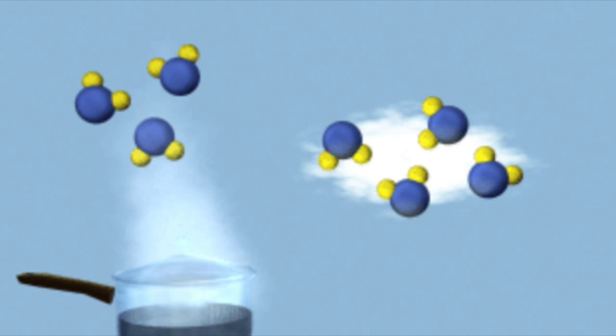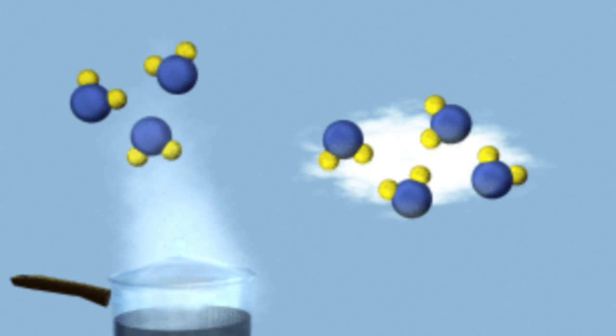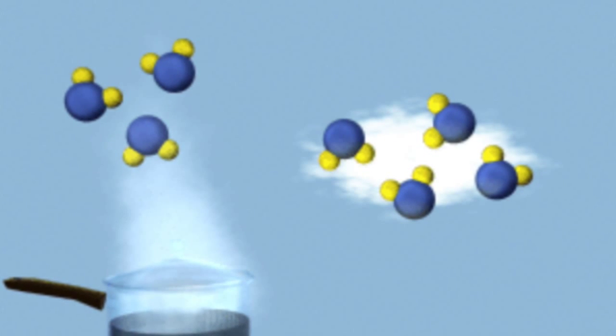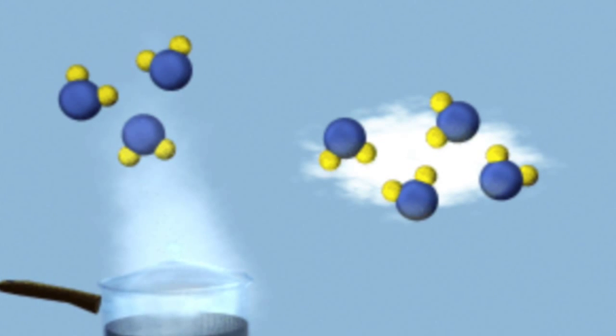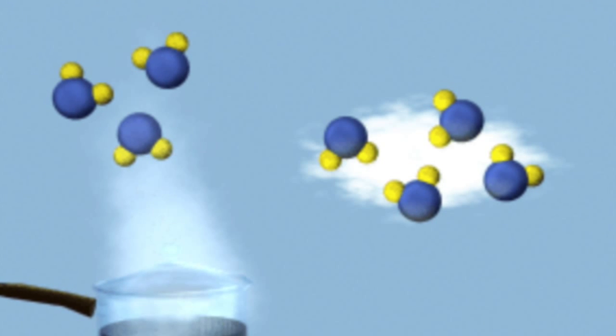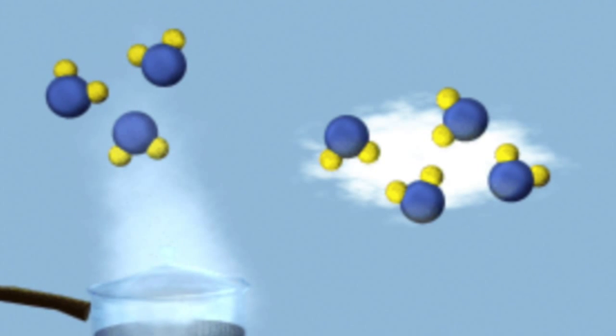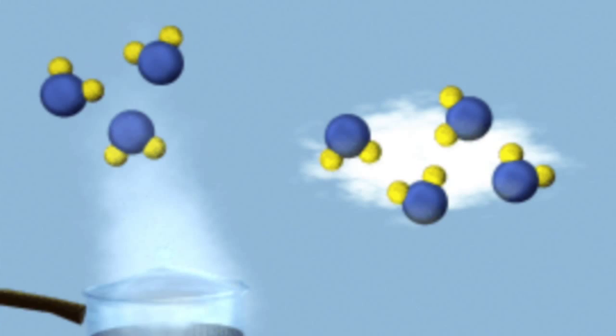Vaporization. Vaporization is when a liquid becomes a gas. Vaporization is affected by atmospheric pressure. The atmosphere contains air molecules that act as atmospheric pressure. The higher the atmospheric pressure, the more difficult it is for a liquid to vaporize.